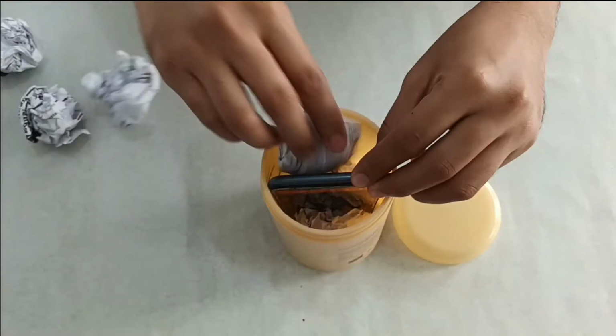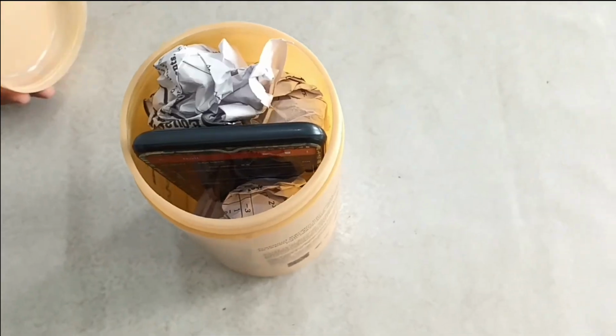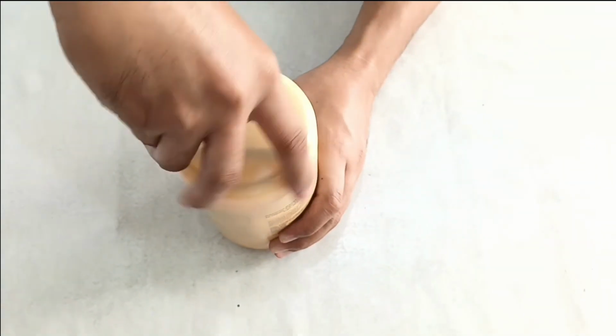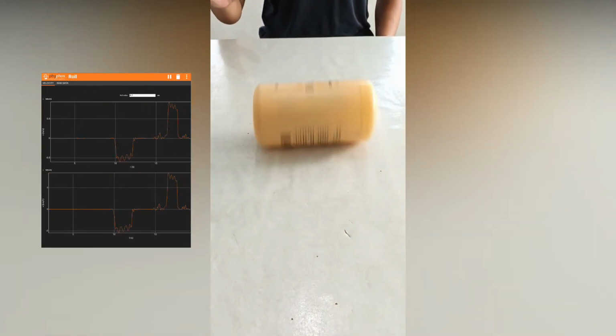Place the smartphone in the container and add scratch paper on both sides so that the phone will not slip during the roll. Click the play button on the remote access device and roll the cylinder to measure the angular speed.